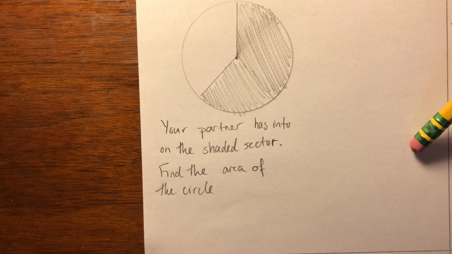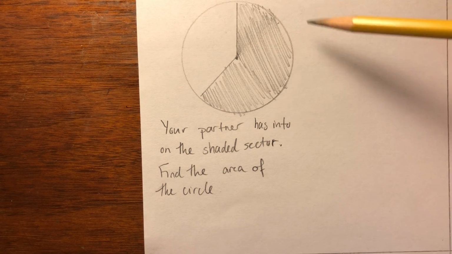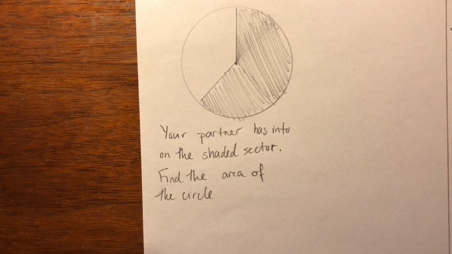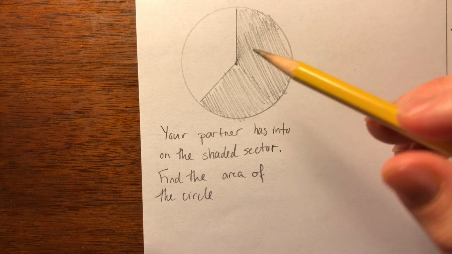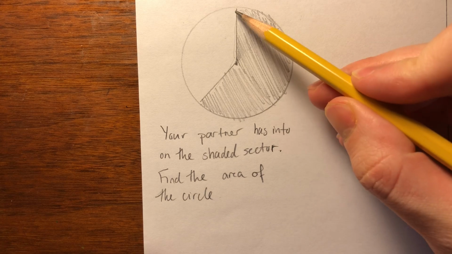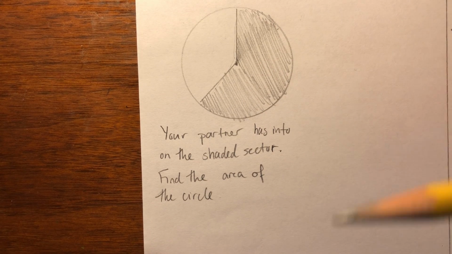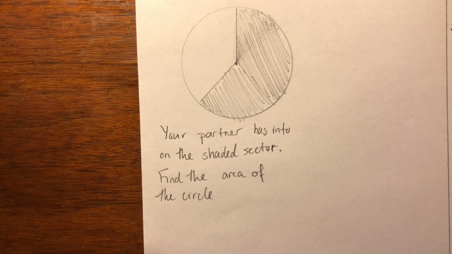The way this works is you're given a circle. I actually ended up drawing the circle. I always think anytime you're doing a problem in geometry, you should draw a diagram, so that's what I did. It tells us that our partner has info on the shaded sector, this sector right here that's shaded. They want us to find the area of the circle, which means the entire circle, both shaded and non-shaded areas.